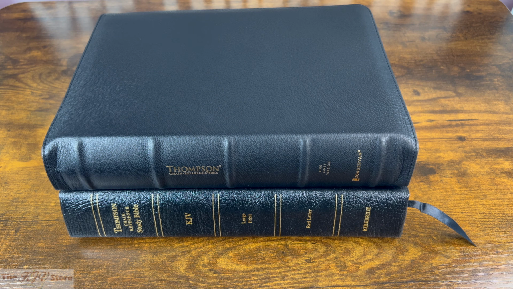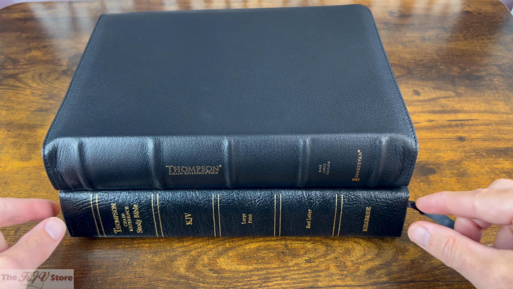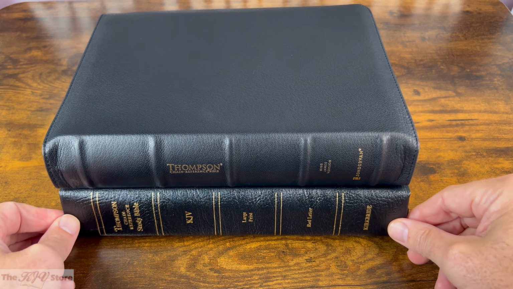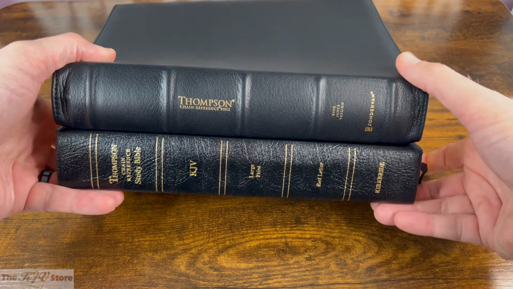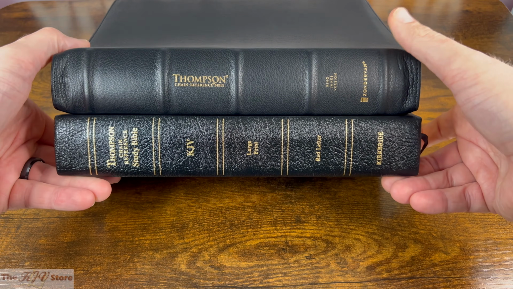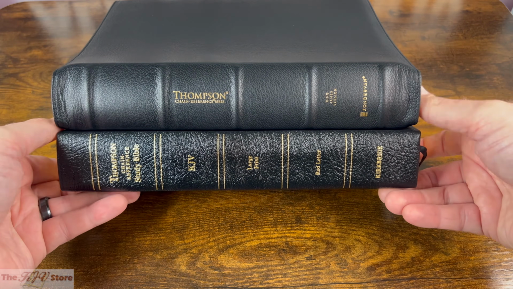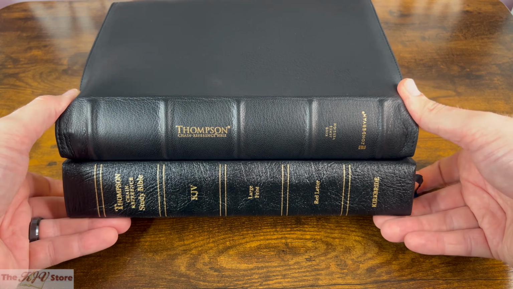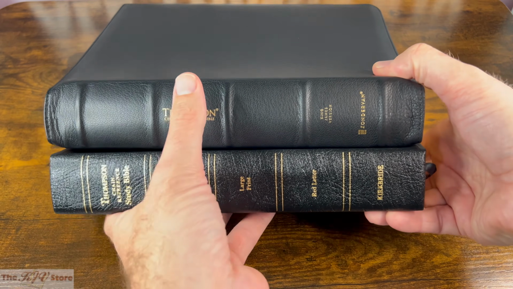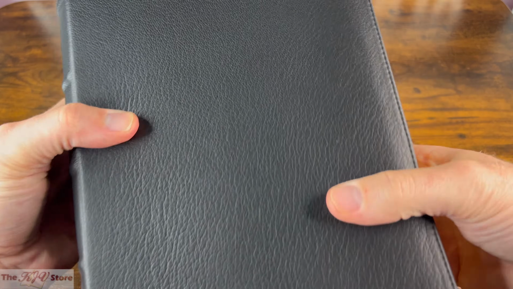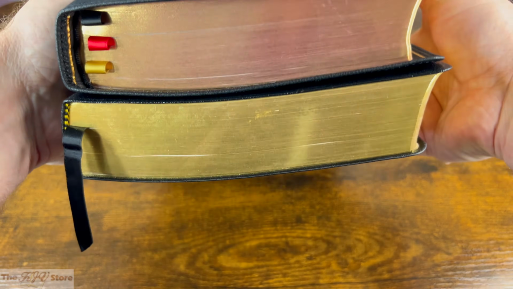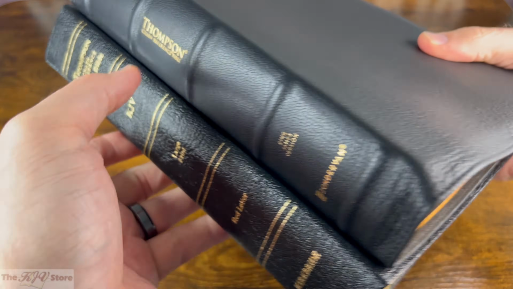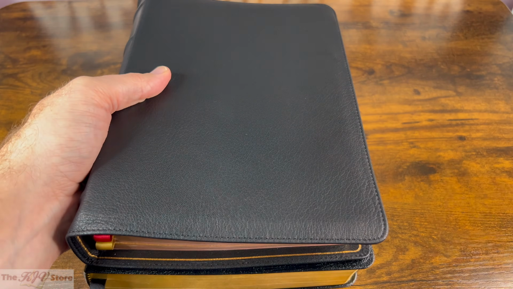For perspective here, we have one of the old large print edition Thompson Chains from Kirkbride that's now out of print. And you can see thickness-wise, this updated Thompson is slightly thicker, but it's about the same size as the old large print. Now, if you were to exclude that overlapping leather, it's actually still a little bit smaller, but you can see it's just about a perfect footprint there, matching the old large print edition.